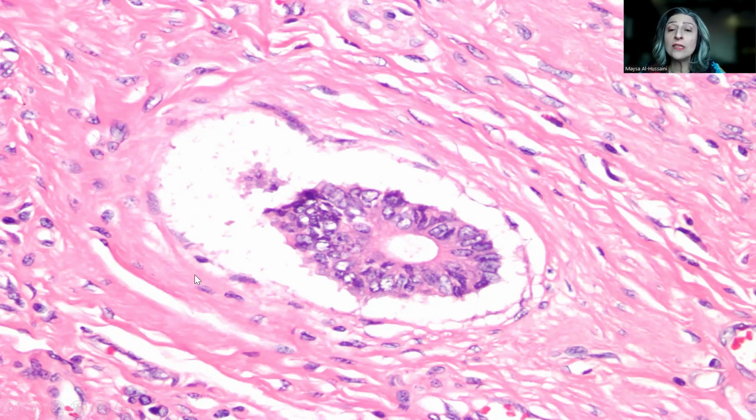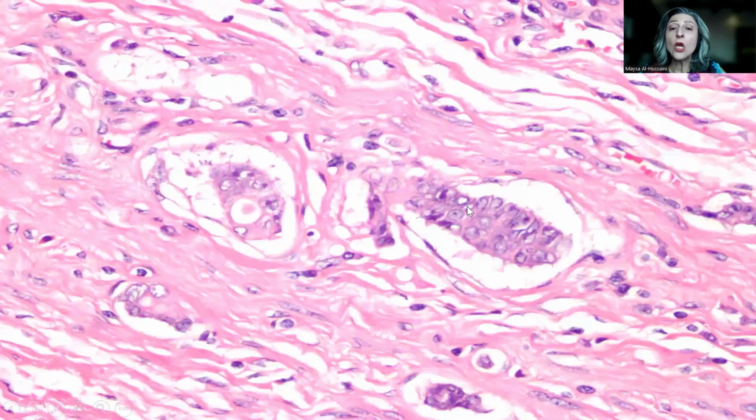So this is not a true lymphatic permeation, it's a pseudo-retraction of the tissue because of the fibrosis around the glands of the tumor cells, which really would induce the idea of probable lymphatic invasion or permeation.